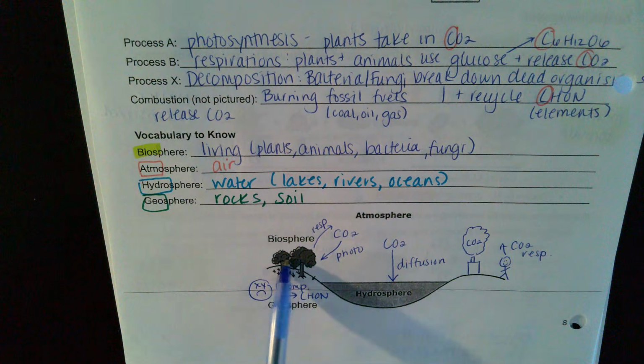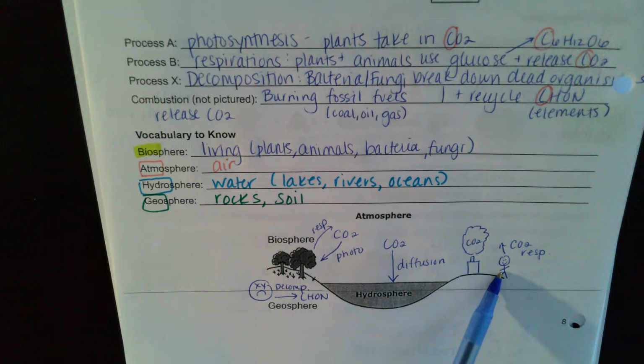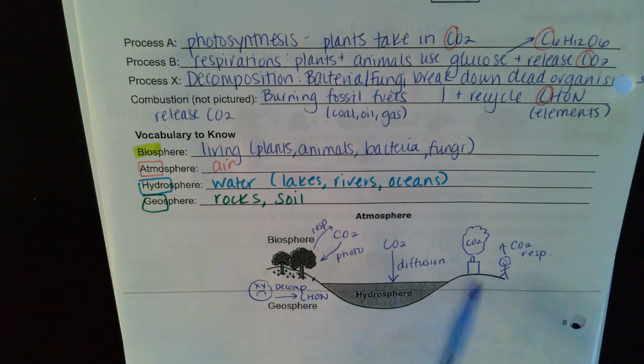So plants' biosphere, humans' biosphere. Keep in mind when you're burning fossil fuels, that's coal, oil, and gas. Those are all the remains of the dead organisms. You also could use a picture similar to this for the nitrogen cycle, if that pops up.